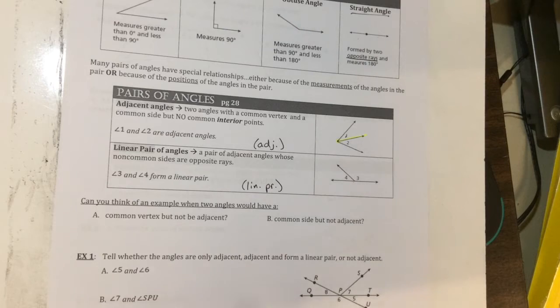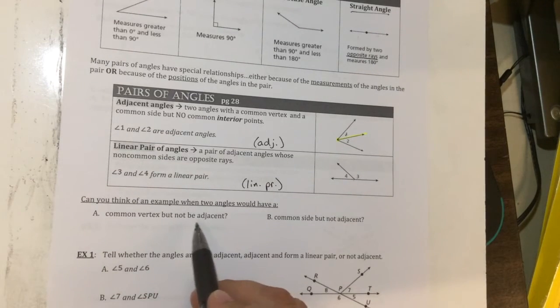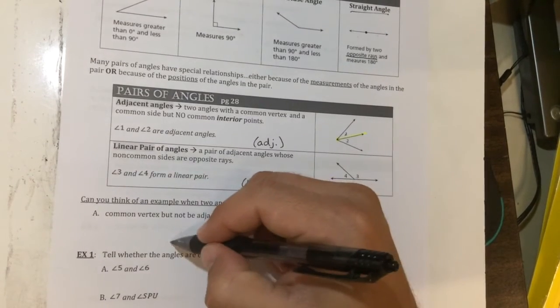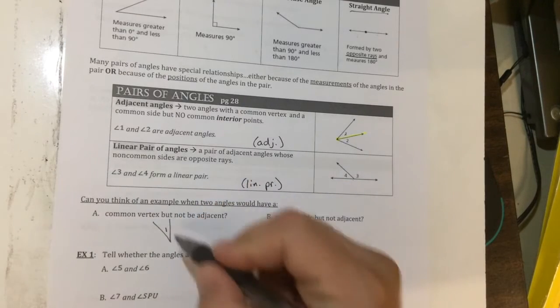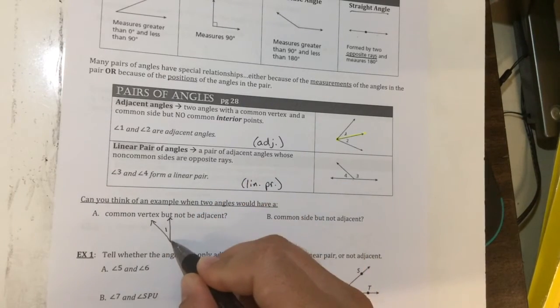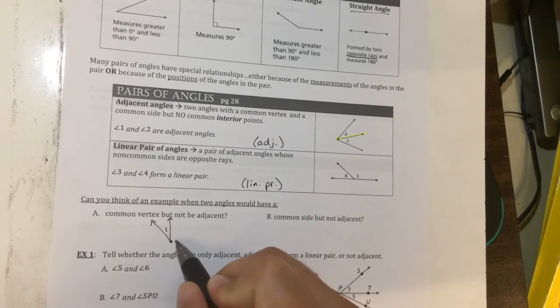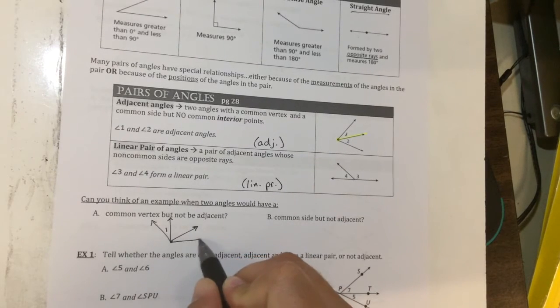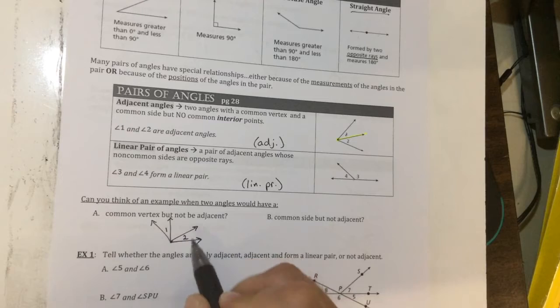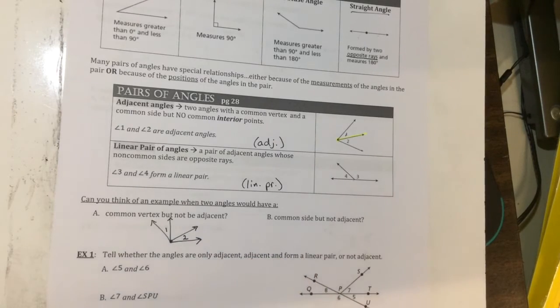But you might think of something like this. If two angles have a common vertex but they're not considered adjacent, they might look like this. There's angle 1, and I'm going to create another angle with that same vertex, but they're not going to have either of these sides in common. So angles 1 and 2 have a common vertex, but they're not adjacent because they don't share a side. They don't share one of those rays. Now, I have this third angle that I haven't numbered that would be adjacent to 1 and 2, but right now 1 and 2 are not adjacent.